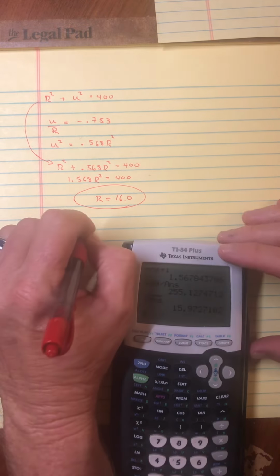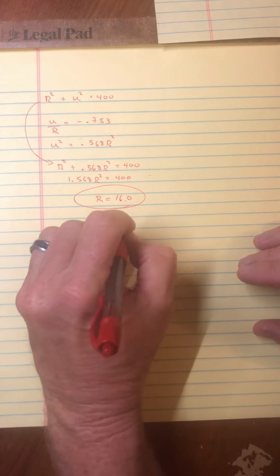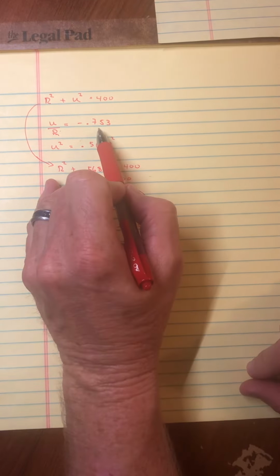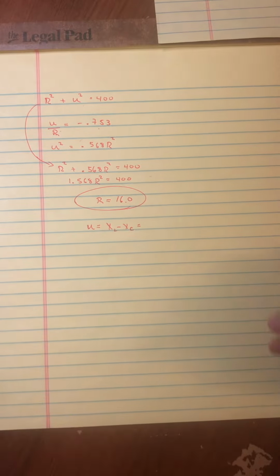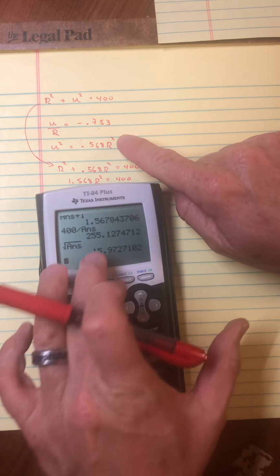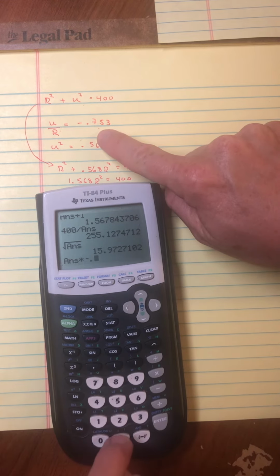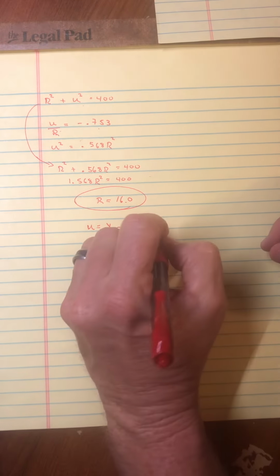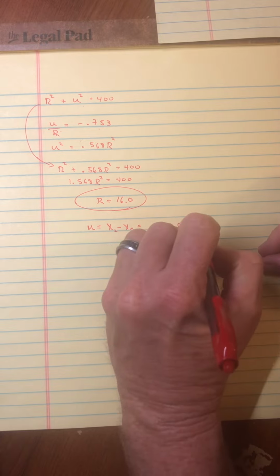Which then I can get my U, which is the reactance, the XL minus XC, by using maybe this equation or that one, but this one looks a little bit easier here. And so I'll take my 16 roughly and multiply it by that negative 0.753 and get a negative 12.0 ohms.